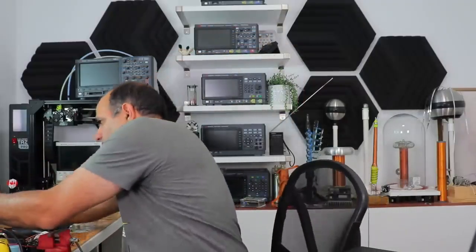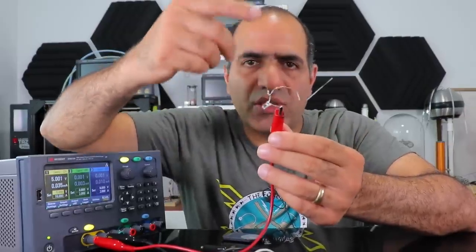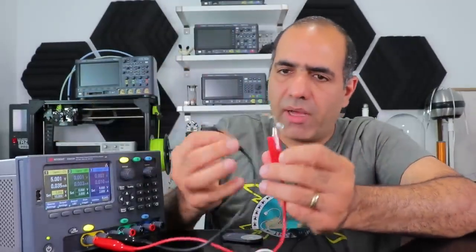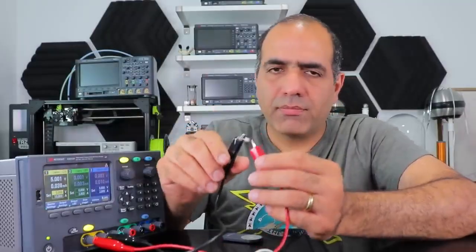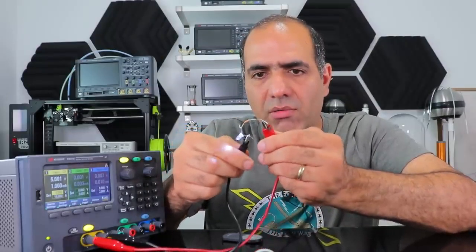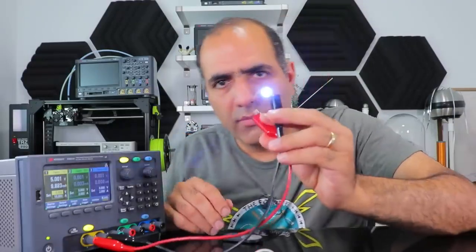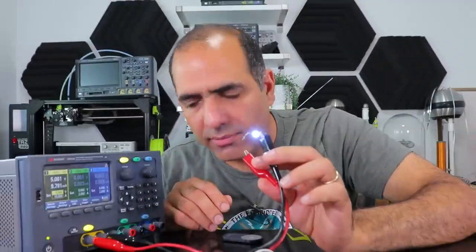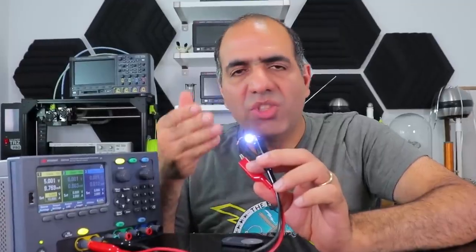Fine, let's drive our LED from DC first. Here's my LED in series with 220 ohms and a 5 volt supply. Doesn't even turn on. I probably connected it backwards. There you go. It's on. Yay.